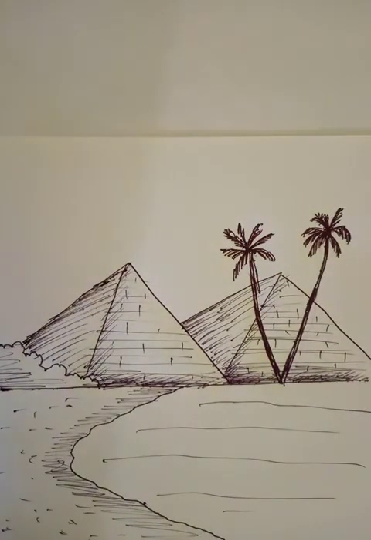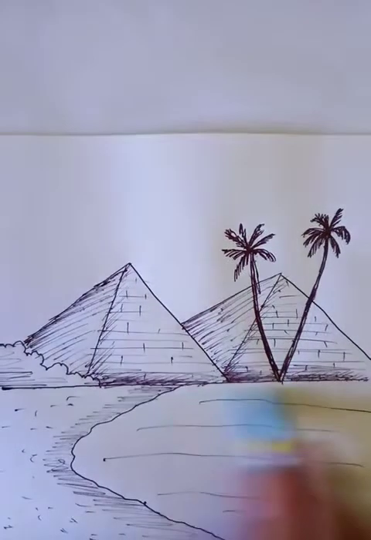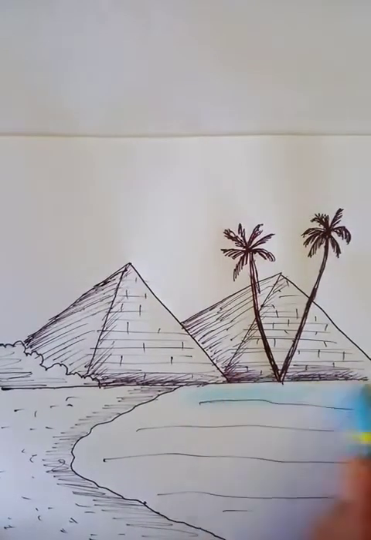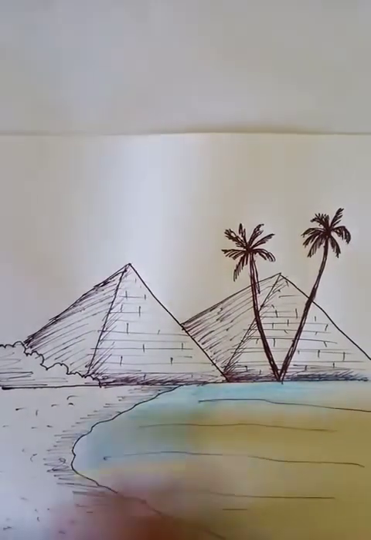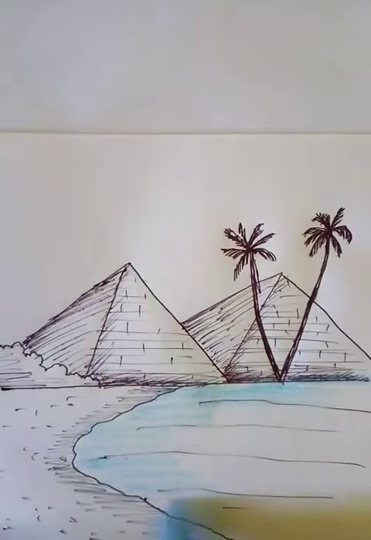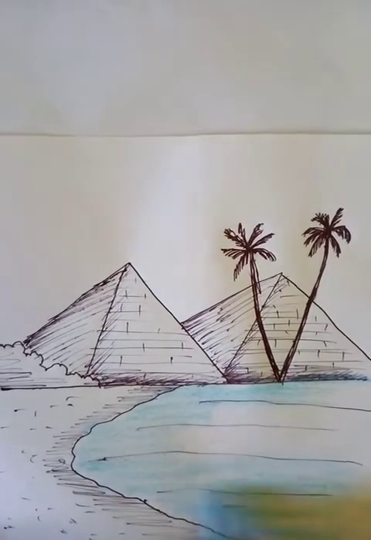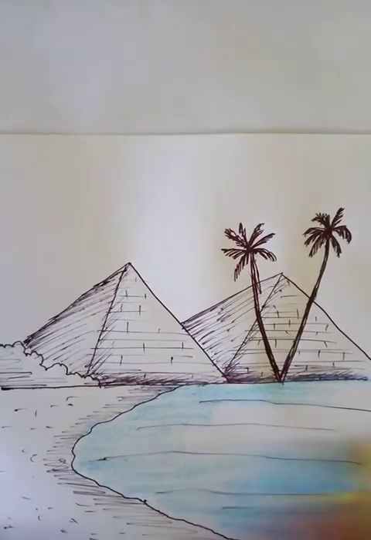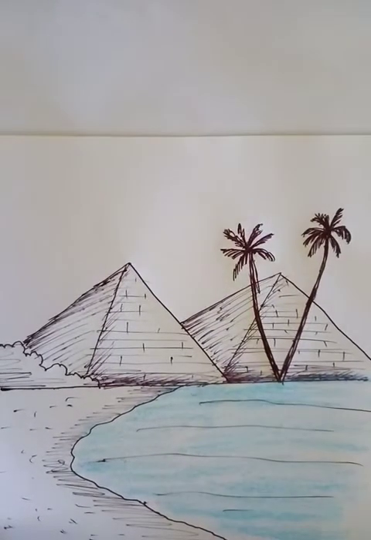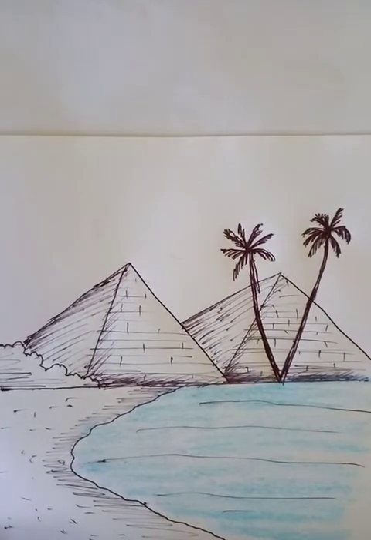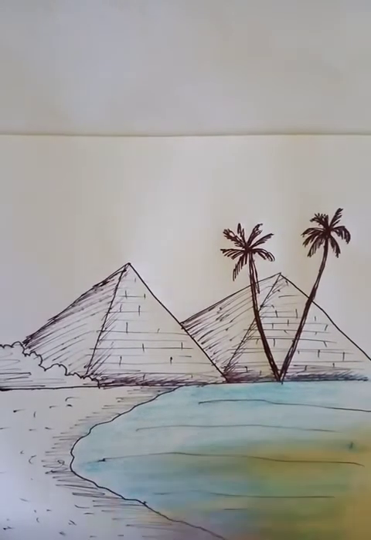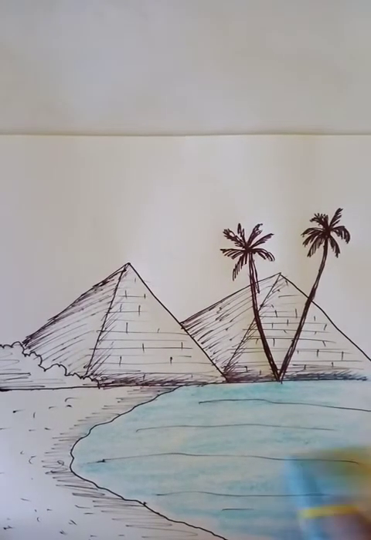Okay, so let's put some color. So blue for the water here. We would put the color as easy as possible.